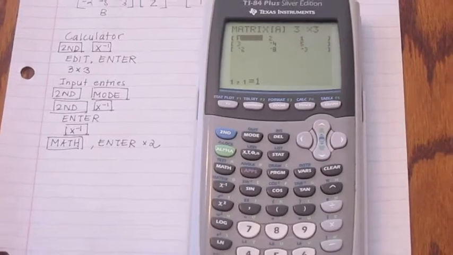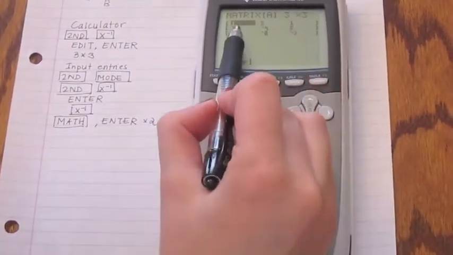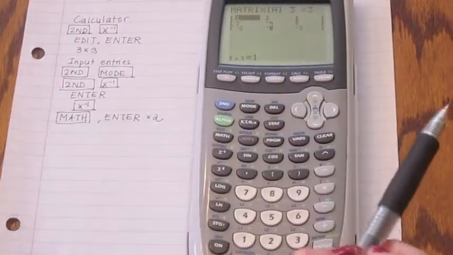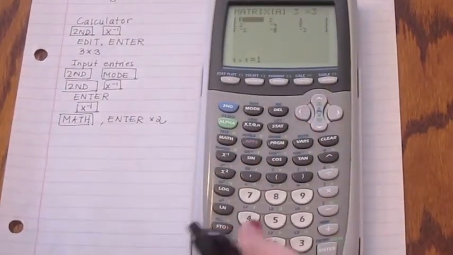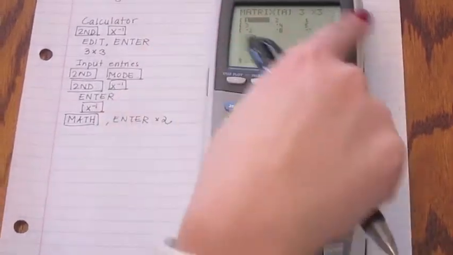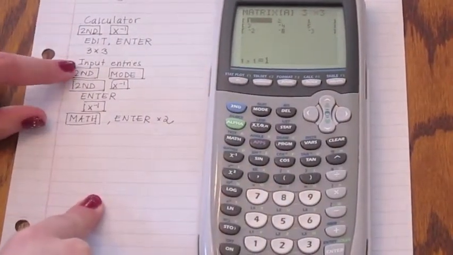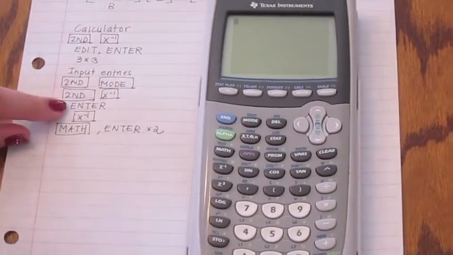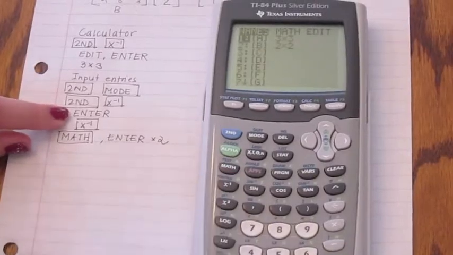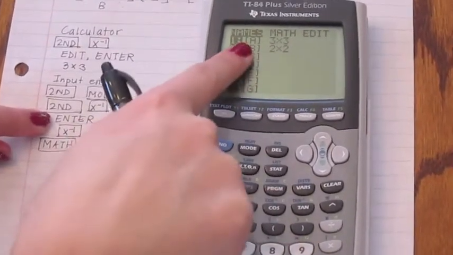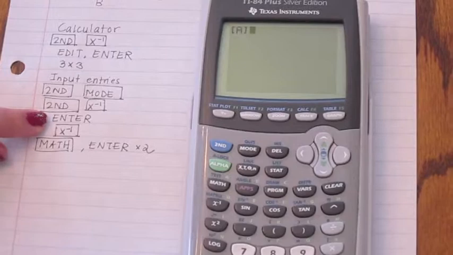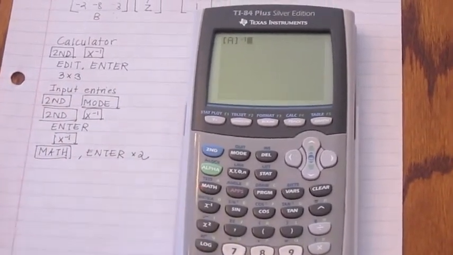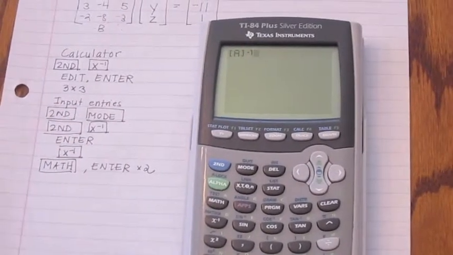And I have already entered 1, 2, 1, 3, -4, 5, -2, -8, -3 into here. So enter those in. You know how to do that. Just click the number and then enter. And when you've entered it all in, you have to exit out, which is second mode. So now I have a blank screen. I go back to second x to the -1 and I click on my matrix A. I've selected it. And then I click x to the -1 button, just that button, and that'll give me my A inverse, which is what we're trying to find.